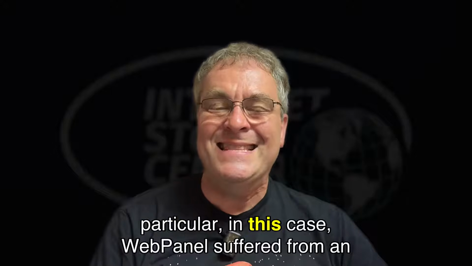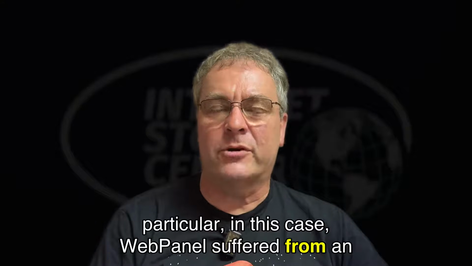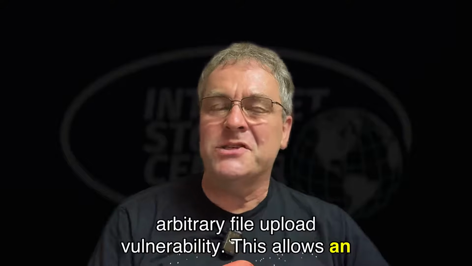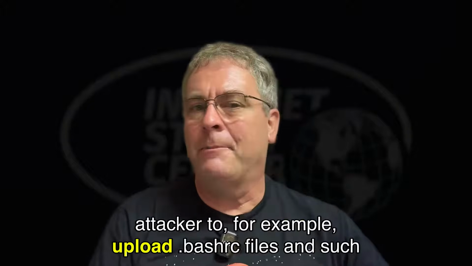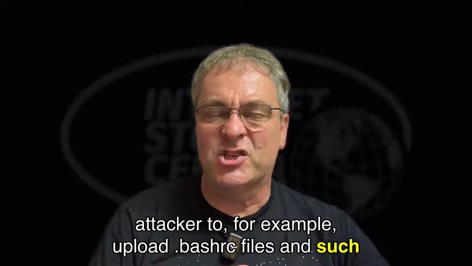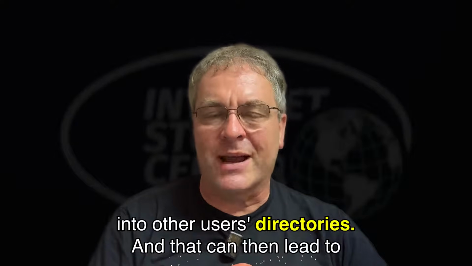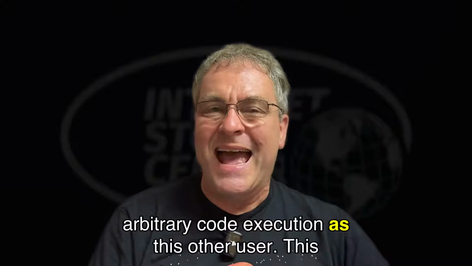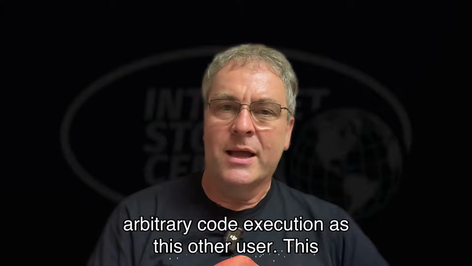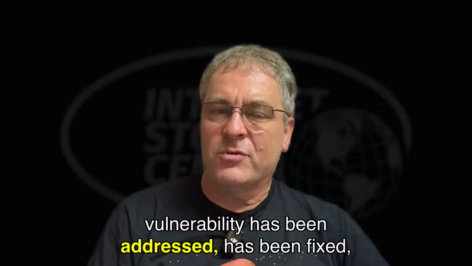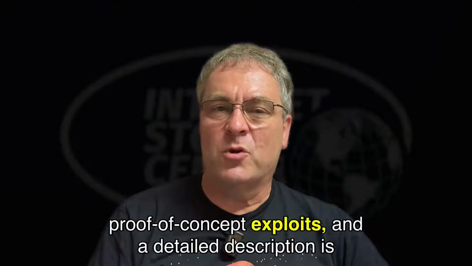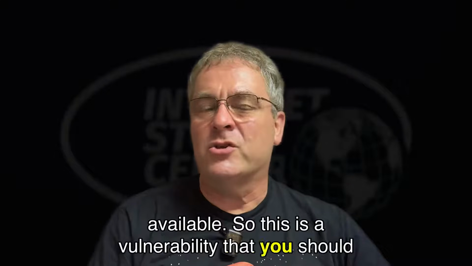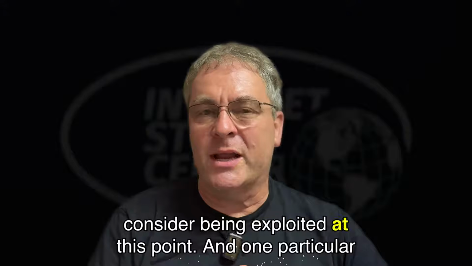In particular, in this case, Web Panel suffered from an arbitrary file upload vulnerability. This allows an attacker to, for example, upload bash RC files and such into other users' directories, and that can then lead to arbitrary code execution as this other user. This vulnerability has been addressed, has been fixed. Proof of concept exploits and a detailed description are available. So this is a vulnerability that you should consider being exploited at this point.